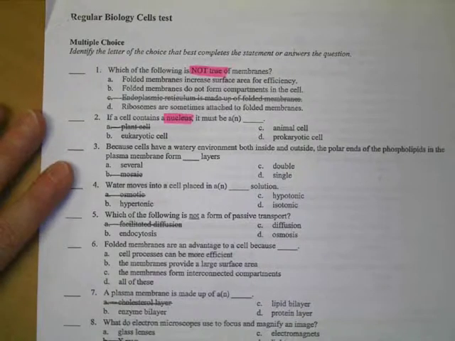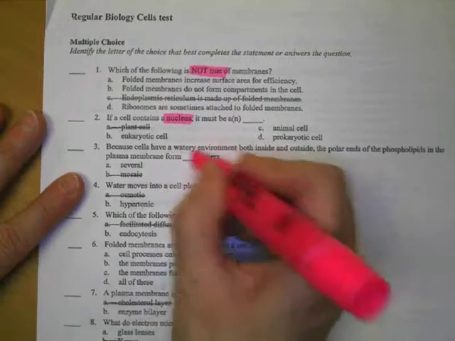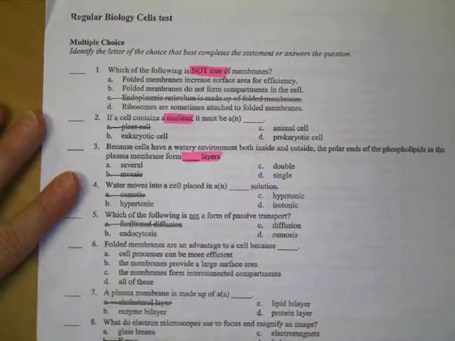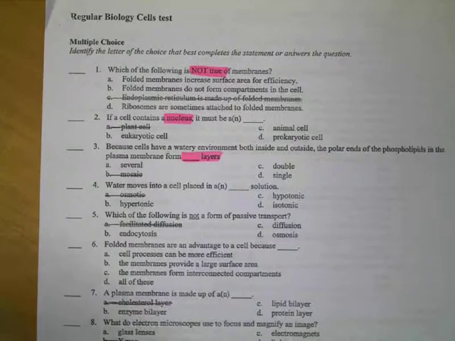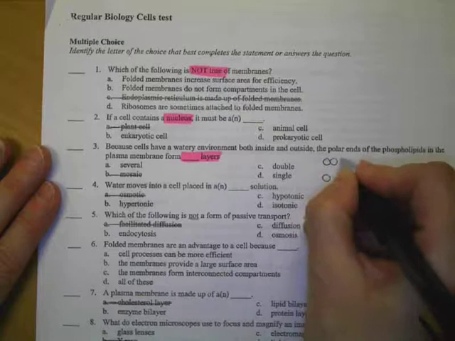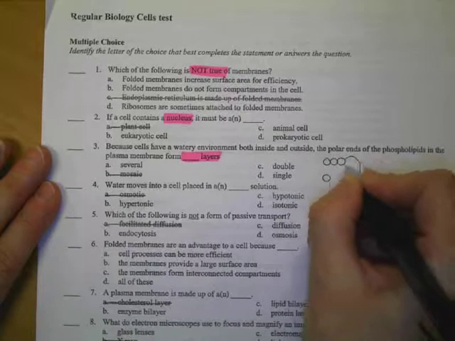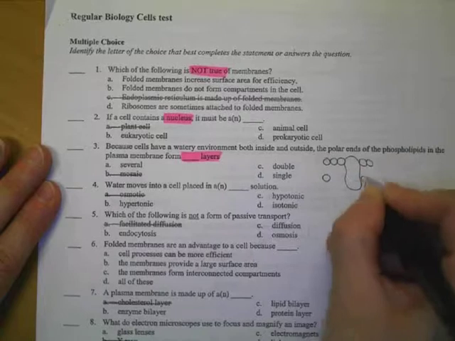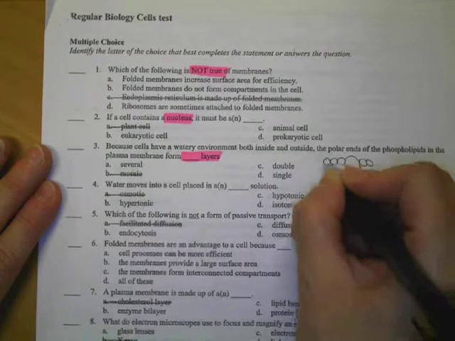Number 3, because cells have a watery environment both inside and outside, the polar ends of the phospholipids in the plasma membrane form how many layers? Is it several, double, or single? And remember, we drew this in your Nearpod notes, and it looks something like this.